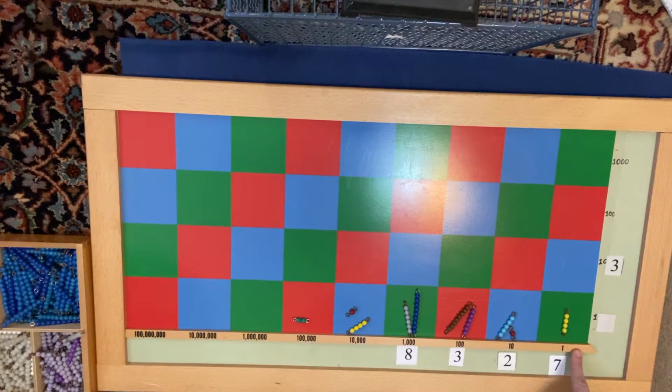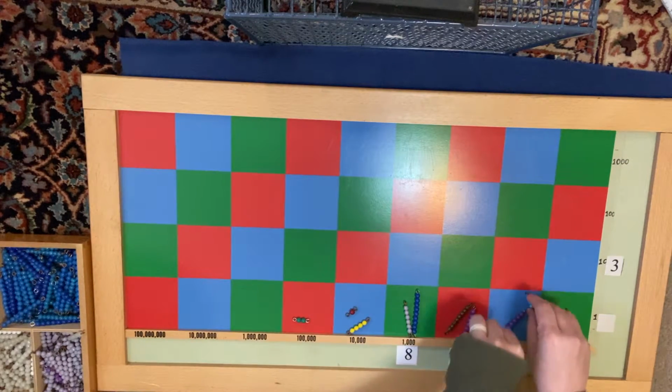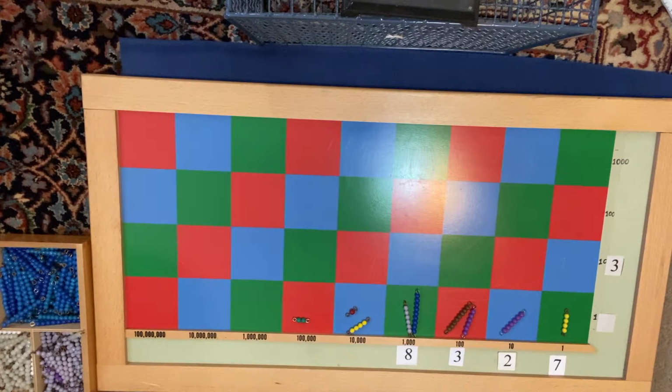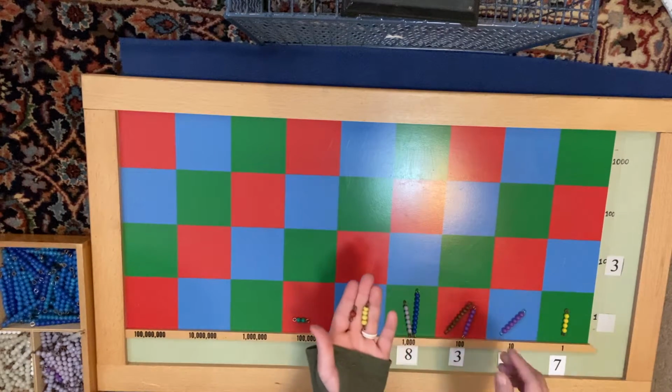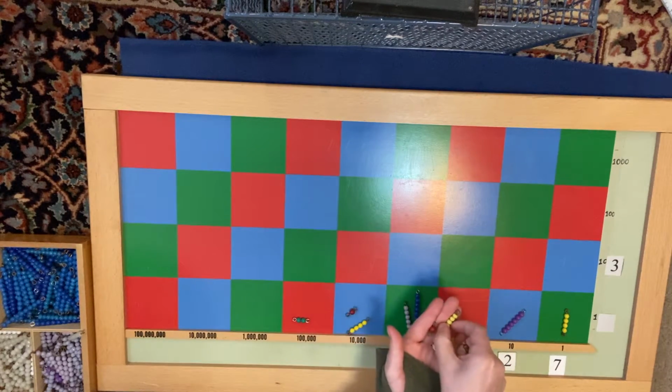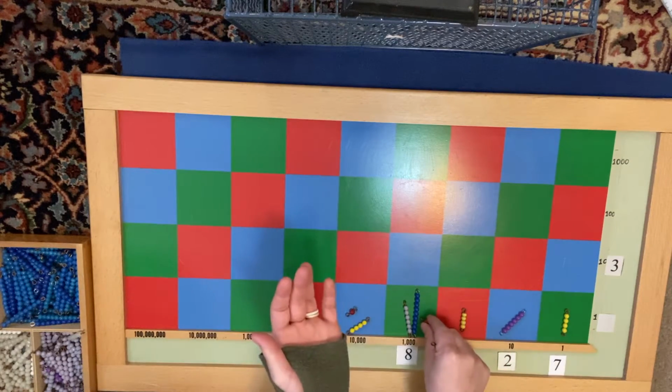So, do we have 1 bead bar here? Yeah. What about here? 5 plus 1 is 6. 8 plus 6 is what? 14. Picture 14. The 4 goes in the square we counted. 1 goes next door.